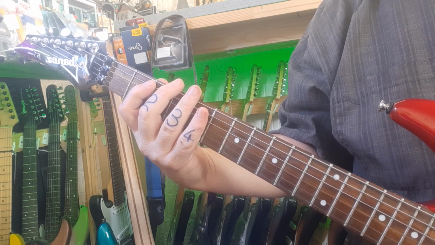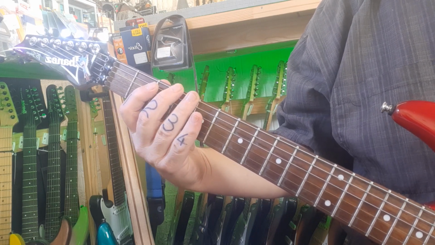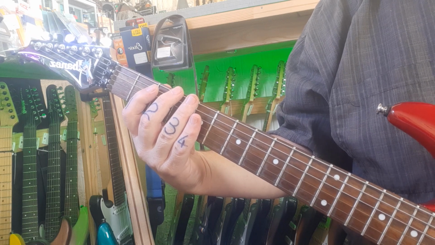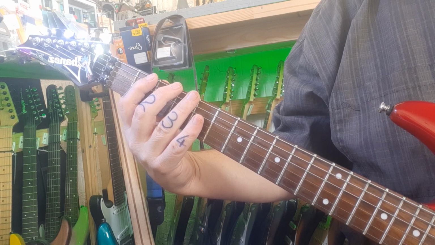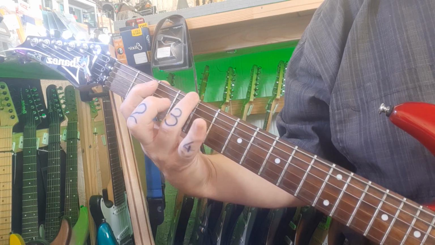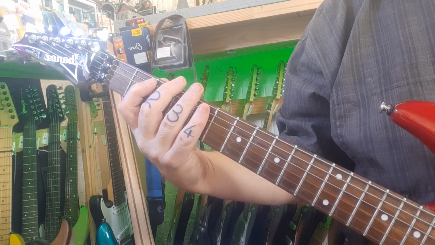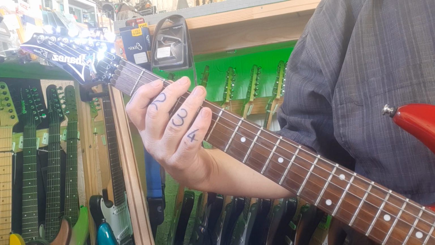And I like putting pinch harmonics in as well. You can hear that pinch harmonic kicking on that 4 over there. You don't have to do it, but I think it sounds pretty sweet. Okay, so one last time through. 1, 2, 3, 4. A little bit of vibrato, I think Randy Rhoads might maybe appreciate as well.